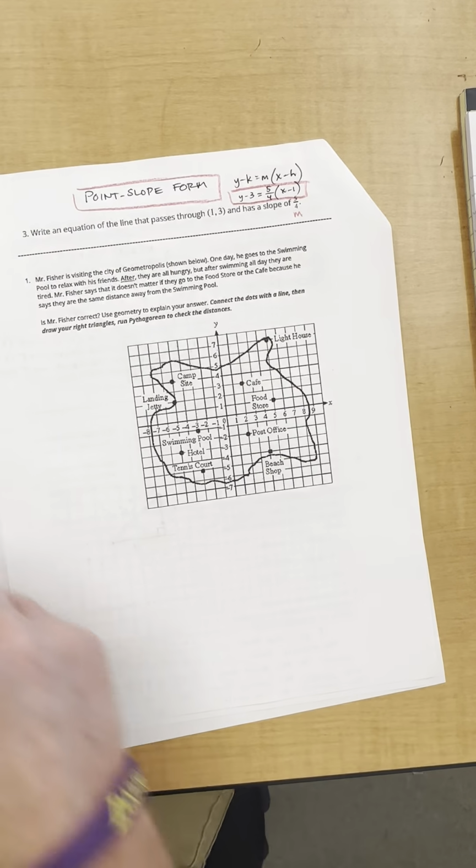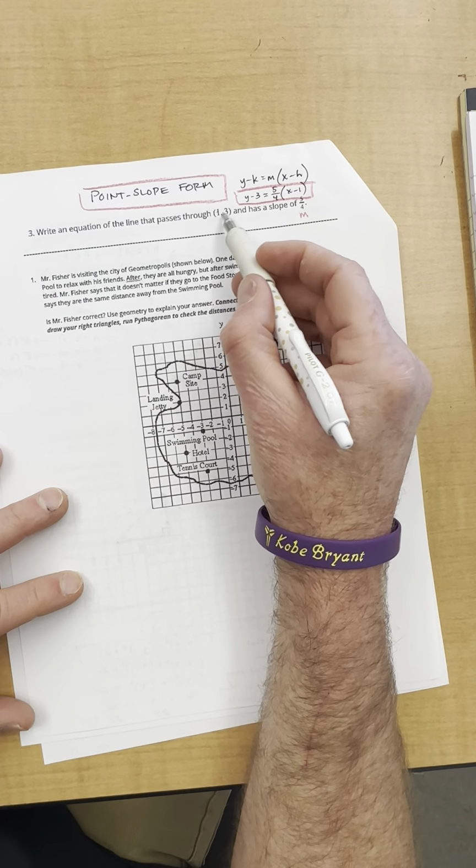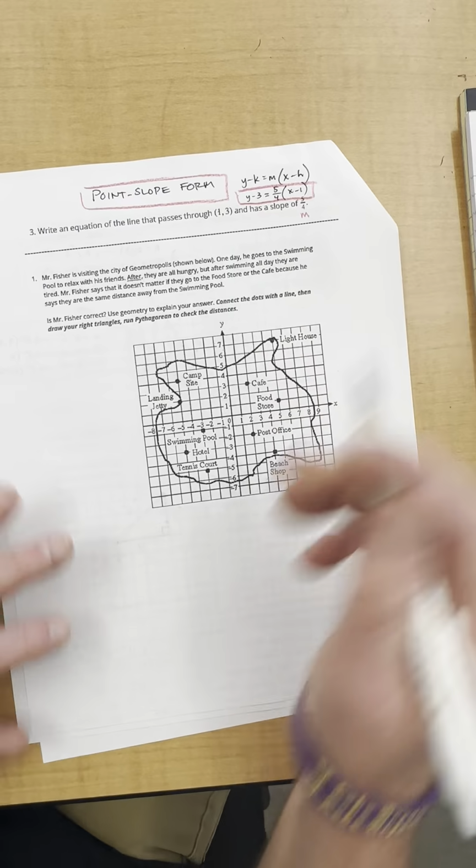It's tricky when they have negatives. If you see a negative, then you just throw a little plus sign on there.